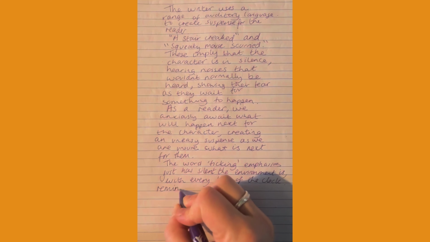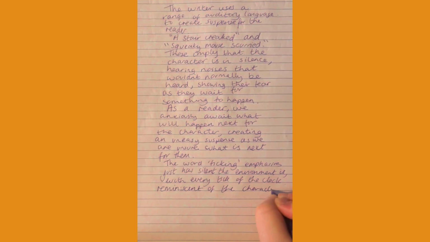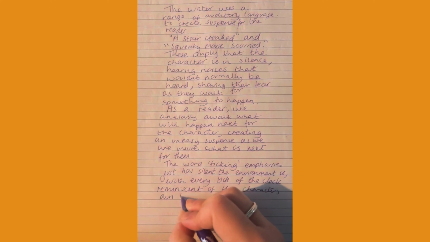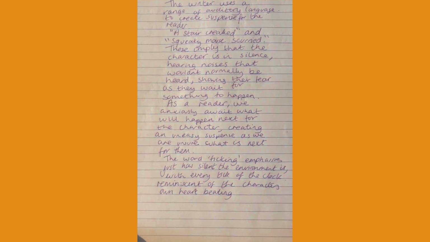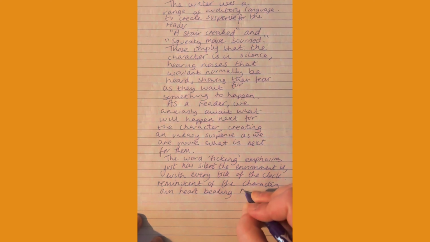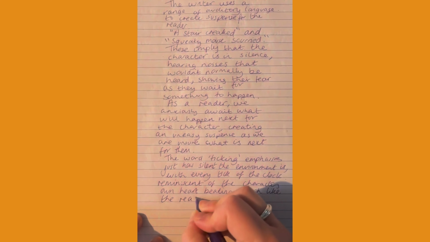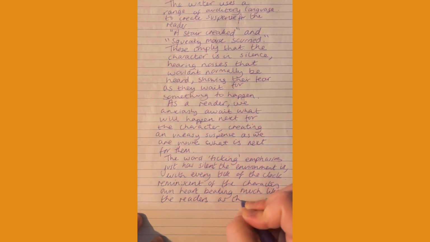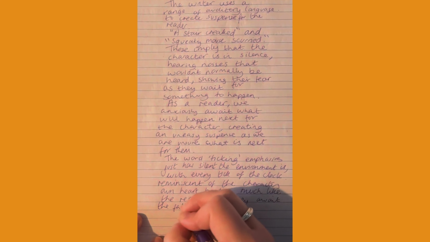So it's reminiscent of the character's own heart beating. That tick, tick, tick he hears over and over again. That's like his heart beating fast, isn't it? And maybe the more ticks there are, the faster his heart goes. Her heart beating, much like the readers, we have to link it back to the reader. Much like the readers as they await the fate of the character.